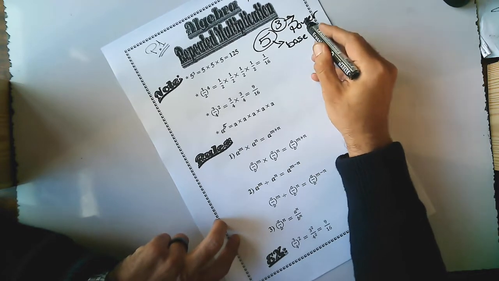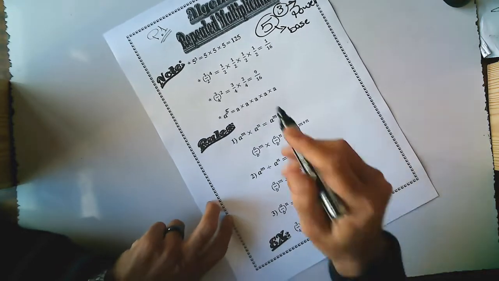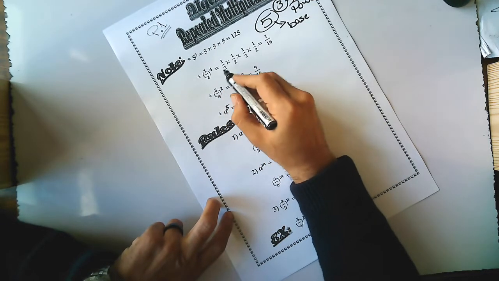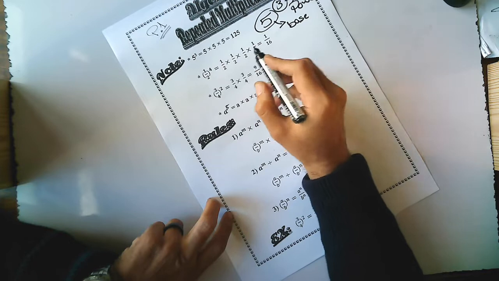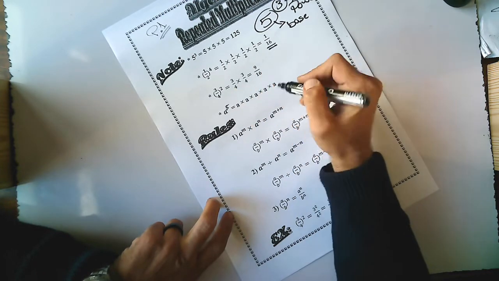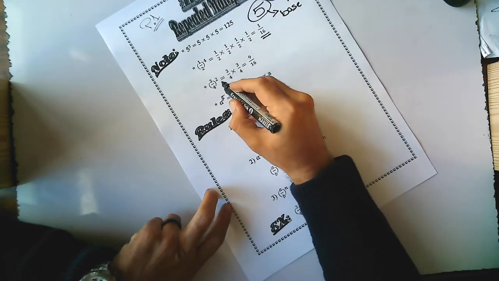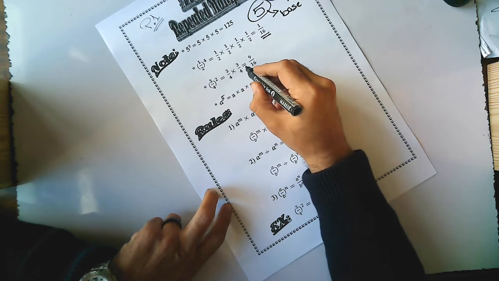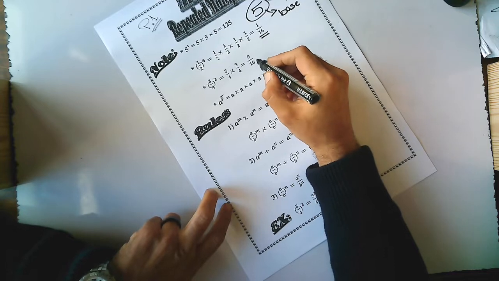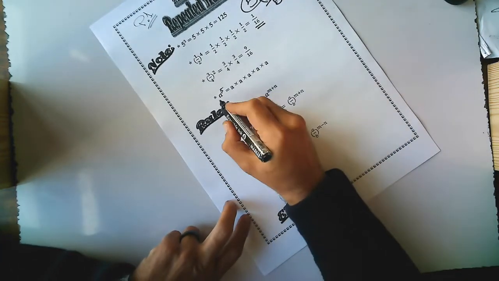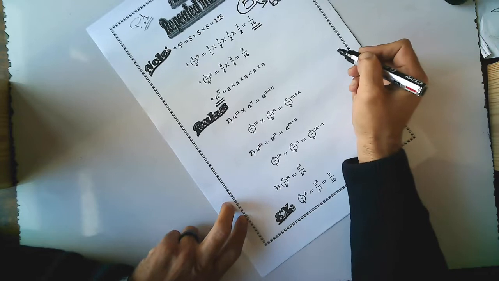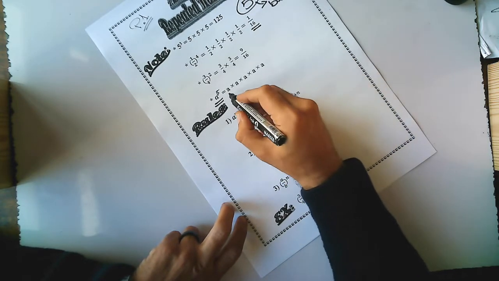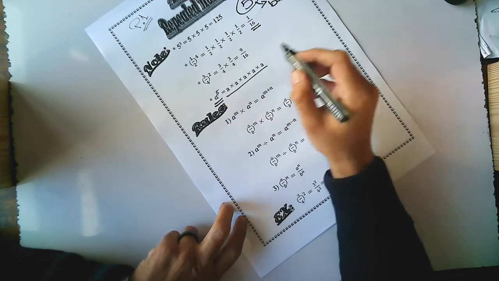So the base and the power. If we say 1 over 2 to the power 4, it means 1 over 2 times itself 4 times, which equals 1 over 16. 3 over 4 to the power 2 means 3 over 4 multiplied by itself another time, which equals 9 over 16. If we say a to the power 5, it means we multiply a by itself 5 times. So this is the answer. It will be a to the power 5.